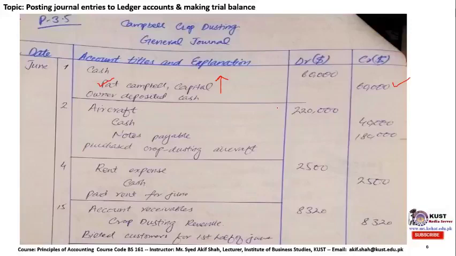Therefore, we have followed the double entry accounting system that each debit entry will have a similar amount of credit entry. Finally, the last step is to mention a short narration just beneath the account titles. As we have already mentioned the account titles, the second part is to give a slight explanation, a short, precise and concise narration that will explain what actually has happened in the first June entry.